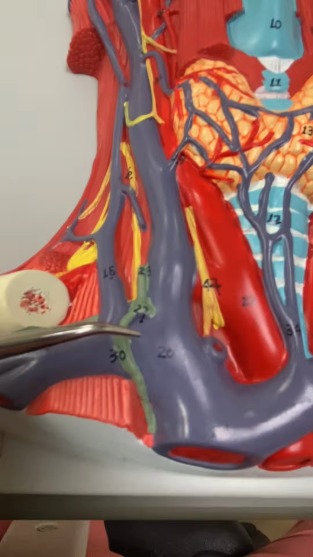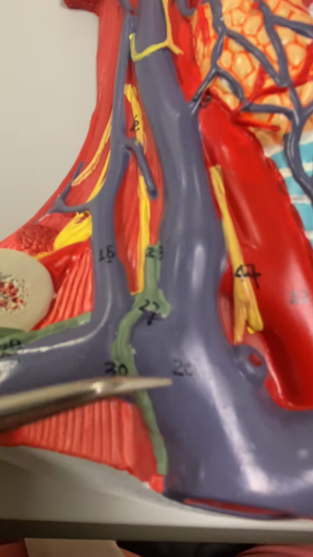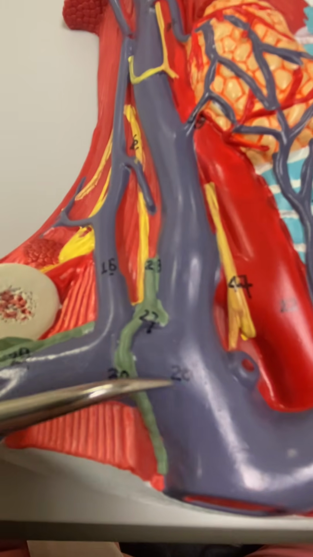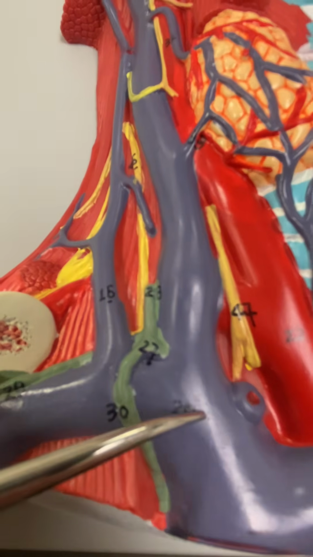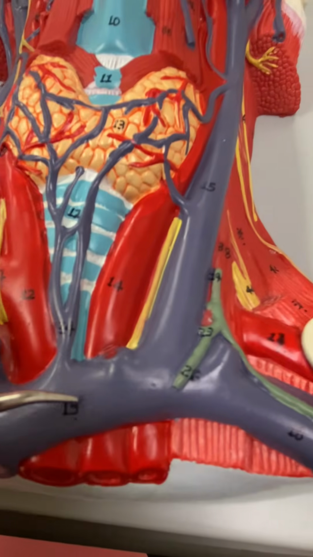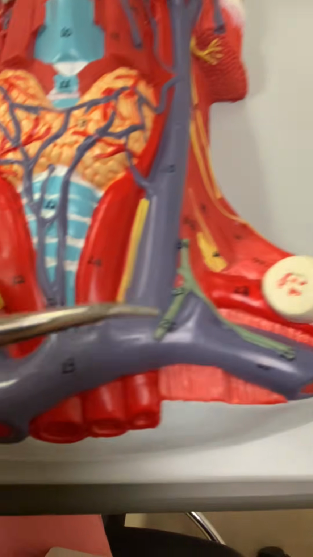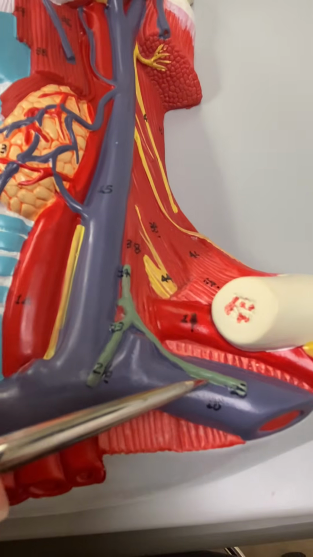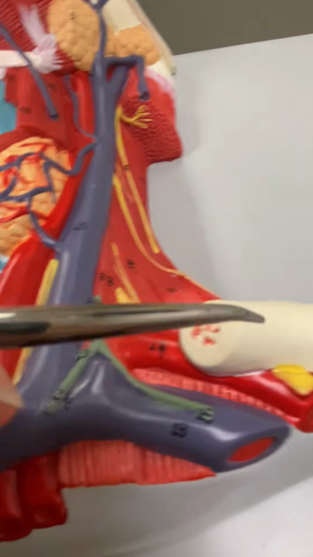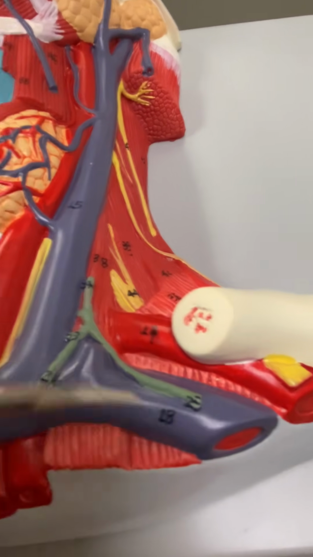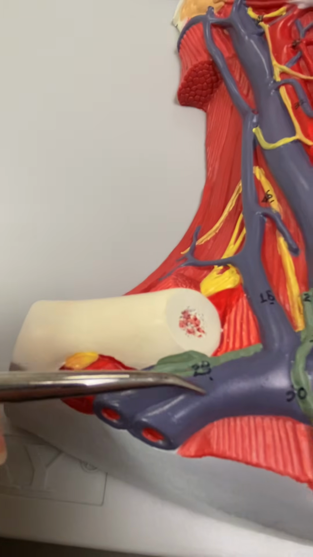Those drain into the brachiocephalic vein. We do not have a brachiocephalic trunk. We had that for the arteries, but for the veins, we have a right brachiocephalic vein, and over here we have a left brachiocephalic vein. We also see the left subclavian vein, here underneath the clavicle, subclavian. You would also have a right subclavian. It's not labeled, but there is a right subclavian.